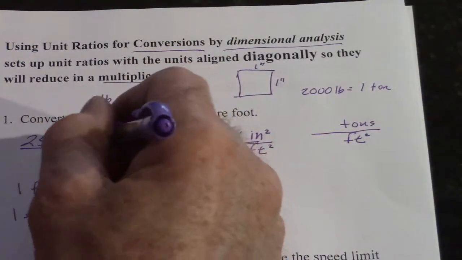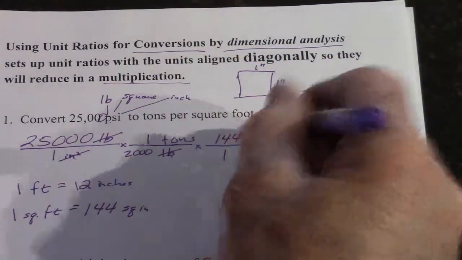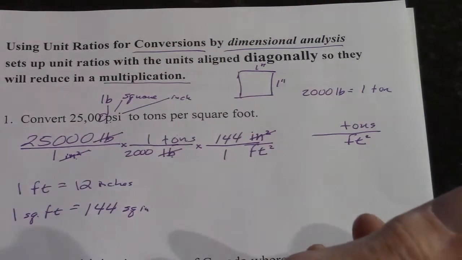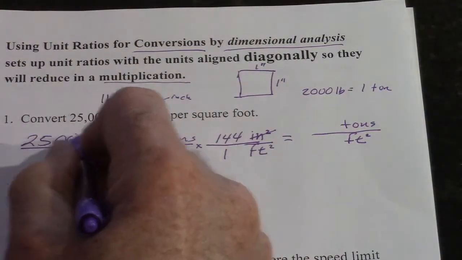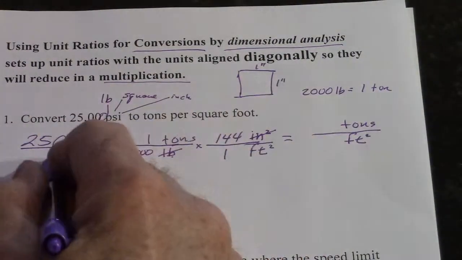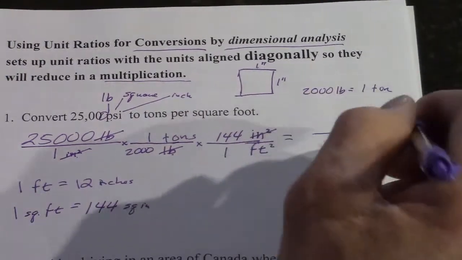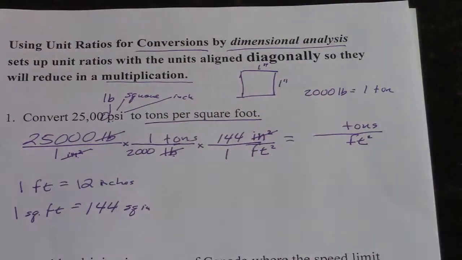Now notice our pounds are going to reduce here, and our square inches are going to reduce here. They're diagonal, and this is all multiplication, as you can see. So that will give us what unit in the numerator? Tons up here and square feet in the denominator. That gives us the rate that we were asked to find, tons per square foot.